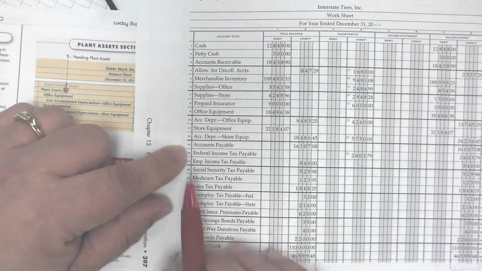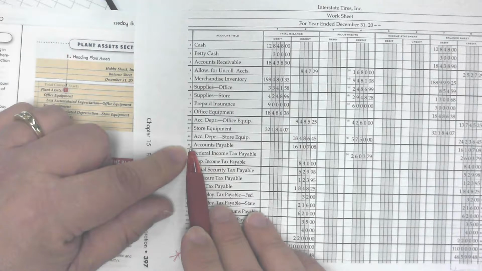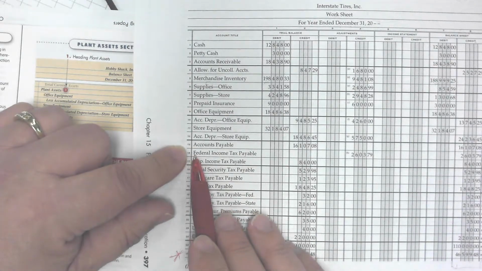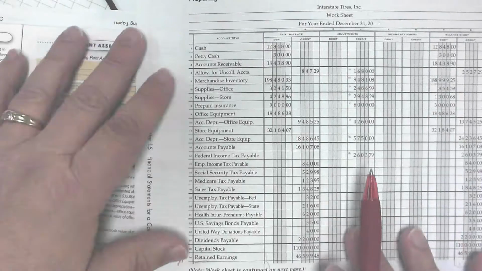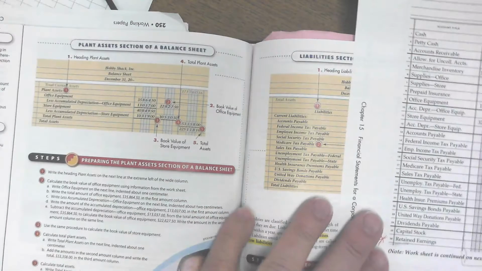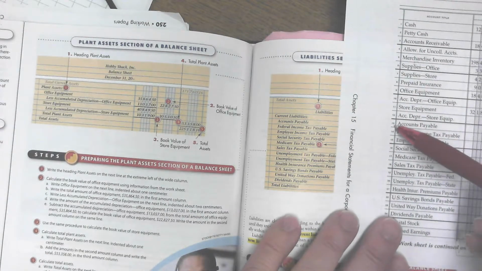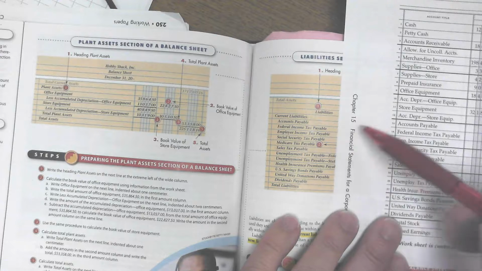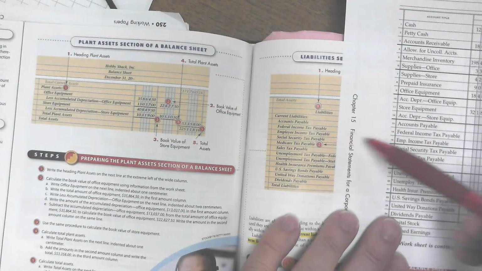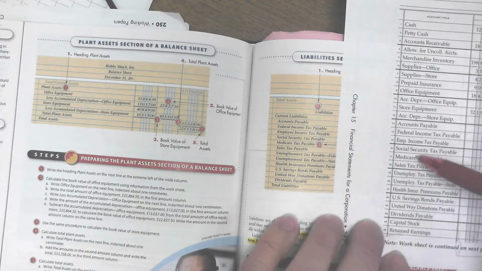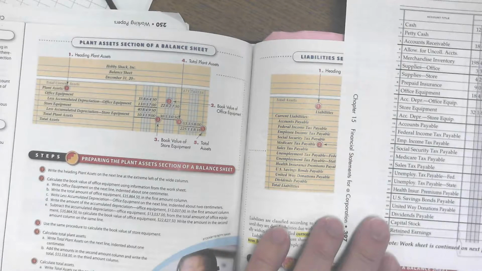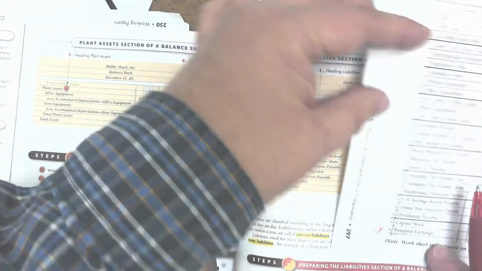So look here, we've got accounts payable. And if you notice, everything matches up. Accounts payable, federal income tax, employee tax. So all the payable accounts, until it ends with dividends.